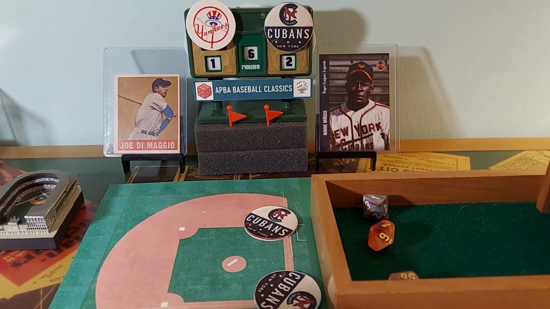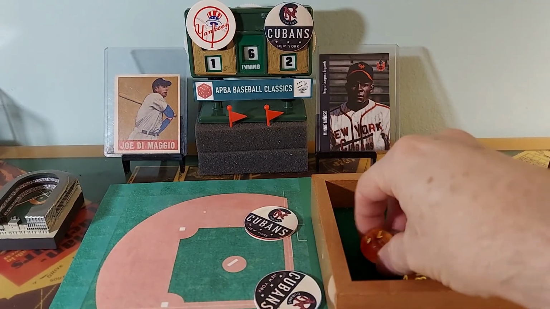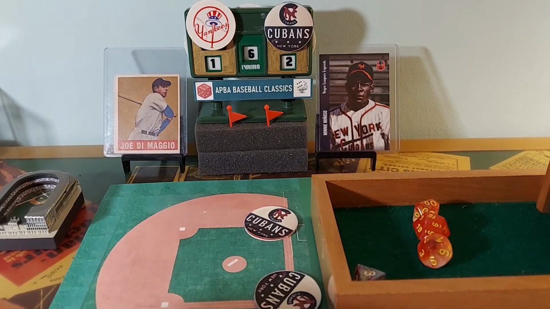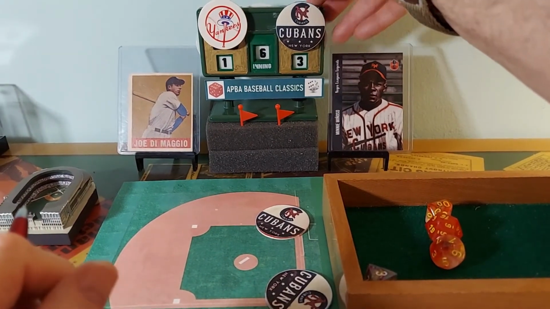1 down. Ted Page is the center fielder. That's a 4. That's going to be a hit for Ted Page. See what kind of a hit. 16 is going to be a double with a 3-base advance. So a run-scoring double makes it 3-1 Cubans.